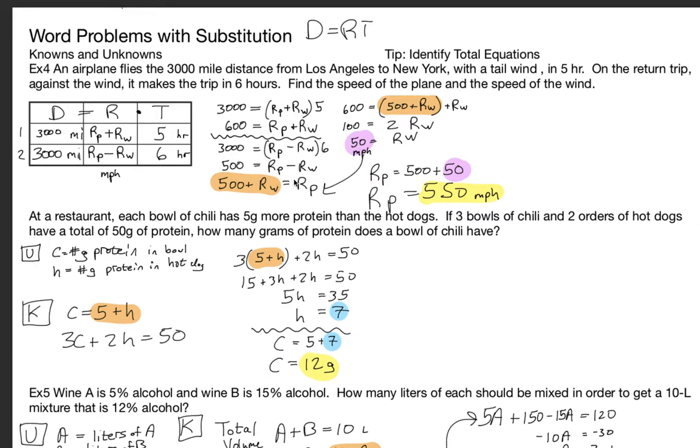Wait a minute. I think what I can do is, if I'm going to use substitution, word problems with substitution, I'm going to pick one of these variables, Rp, Rw, Rp, Rw. One of those 4 options I'm going to solve for, and I think the easiest one to do would be this, Rp, because when you add Rw to both sides, you get that nice happy addition. Rp is equal to 500 plus Rw. And if you know what Rp is equal to, then you can use that in the unused equation. Here, 600 is equal to not Rp, but 500 plus Rw. That's what Rp is equal to.